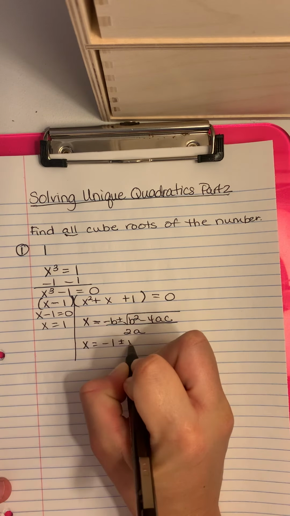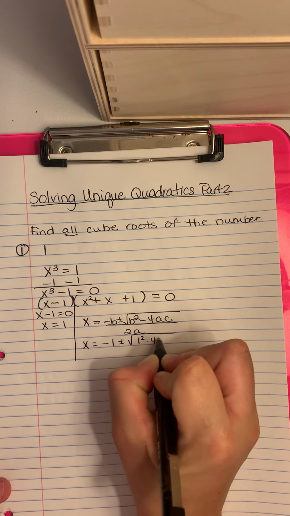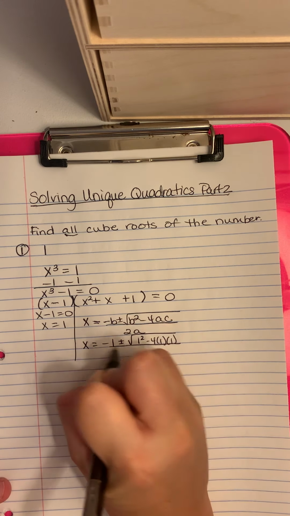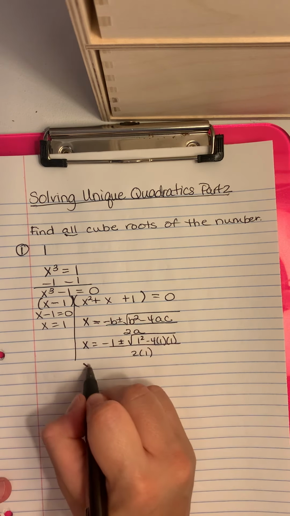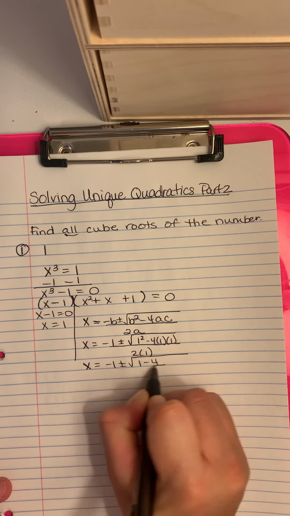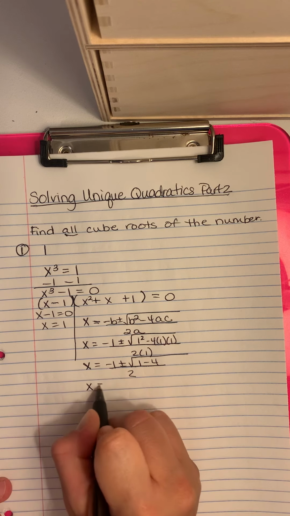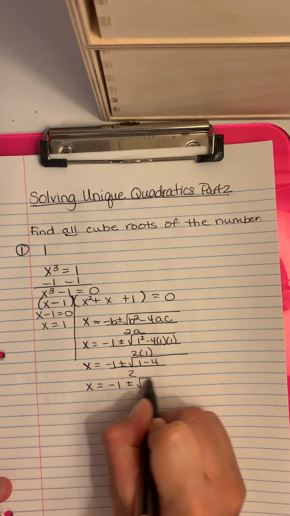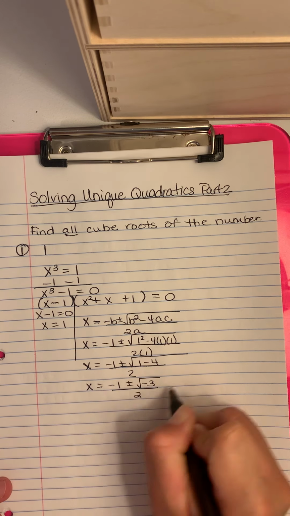So if I'm just going to fill this out, that's all I've done. So now I follow my order of operations in order to simplify this, and I'll get the square root of negative 3 over 2.